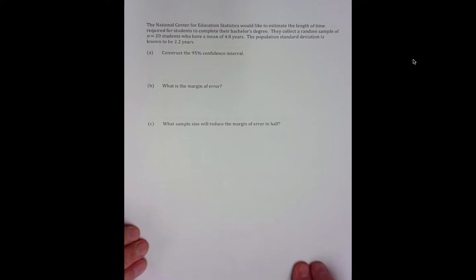So right now I have the handout. I'm pretty sure this is the one that says Final Handout for confidence intervals. I'll make that just a little bit larger. The first question says the National Center of Education Statistics would like to estimate the length of time required for students to complete their bachelor's degree. They collect a random sample of 20 students who have a mean length of time to complete their bachelor's degree of 4.8 years.